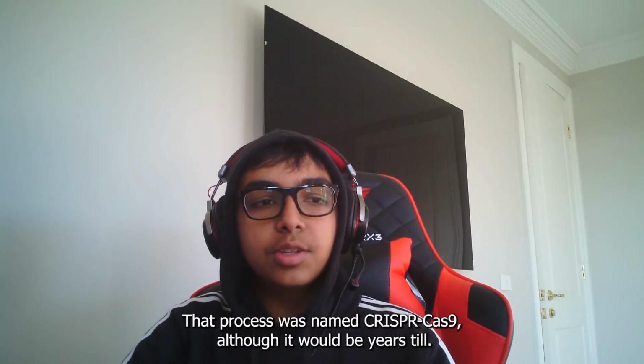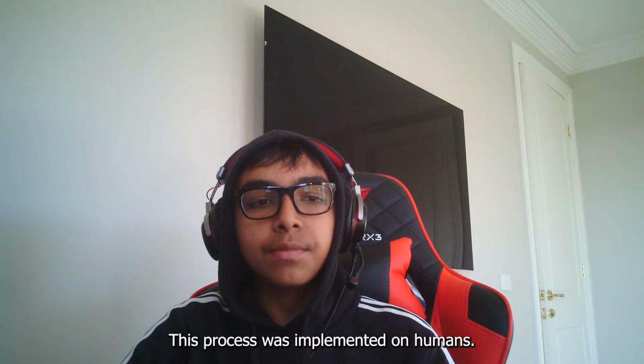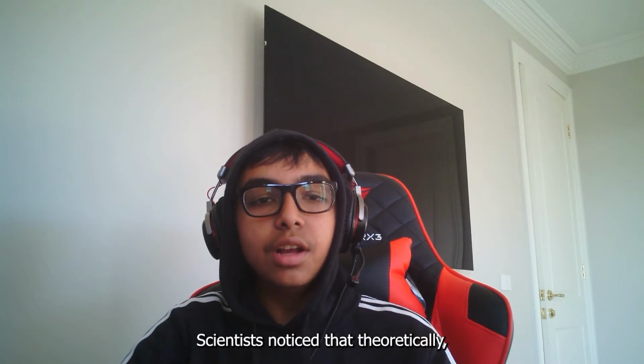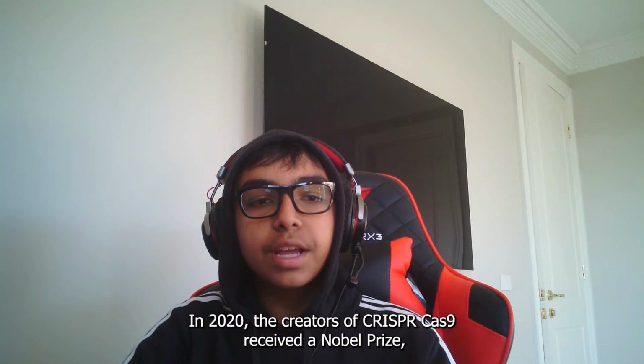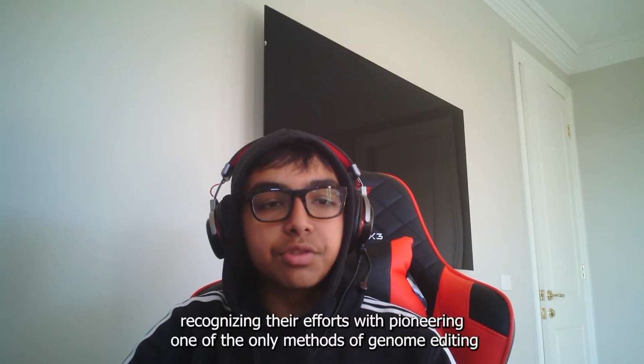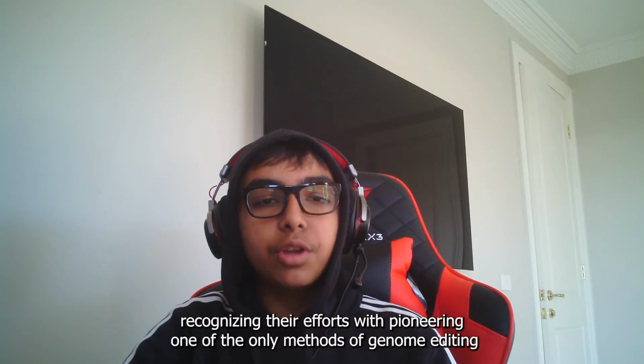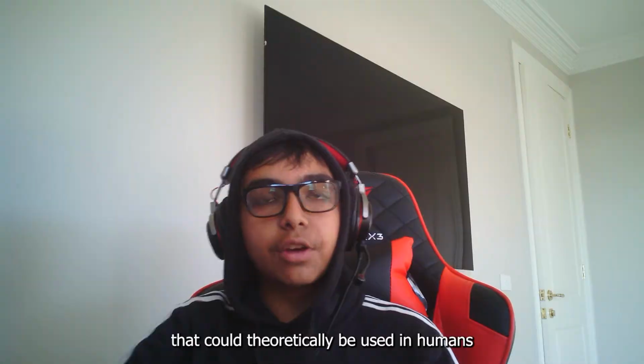Although it would be years till this process was implemented on humans, scientists noticed that theoretically this could be used to cure human sicknesses. In 2020, the creators of CRISPR-Cas9 received a Nobel Prize, recognizing their efforts for pioneering one of the only methods of genome editing that could theoretically be used on humans. Now, I will explain how CRISPR-Cas9 works and how it's so precise.